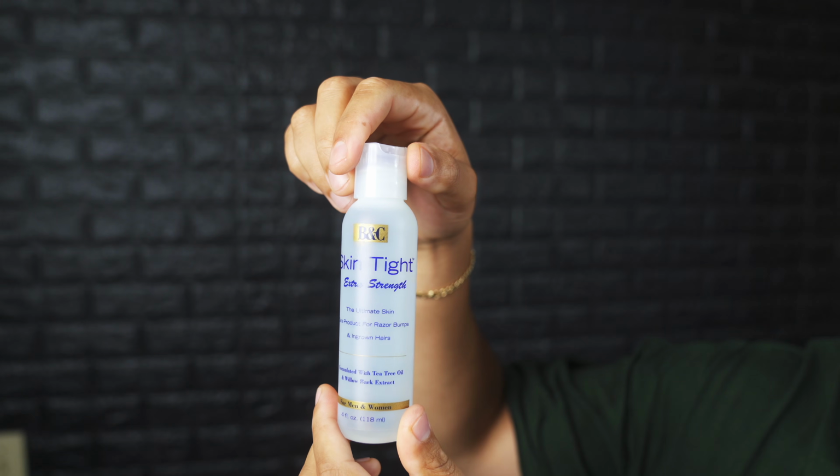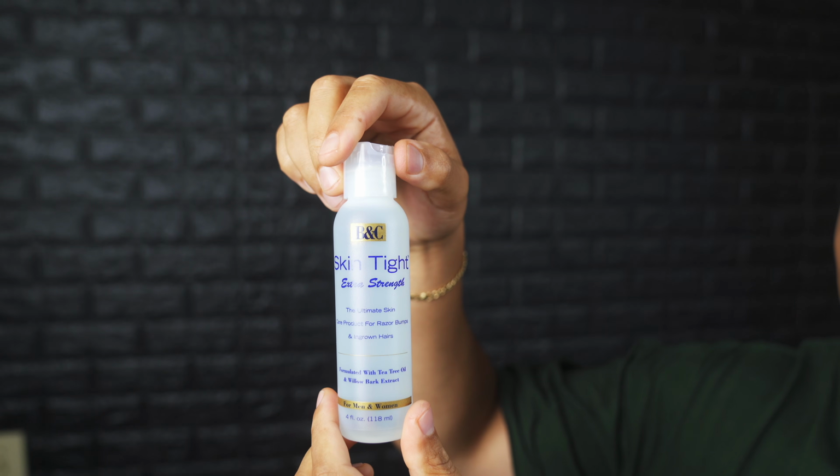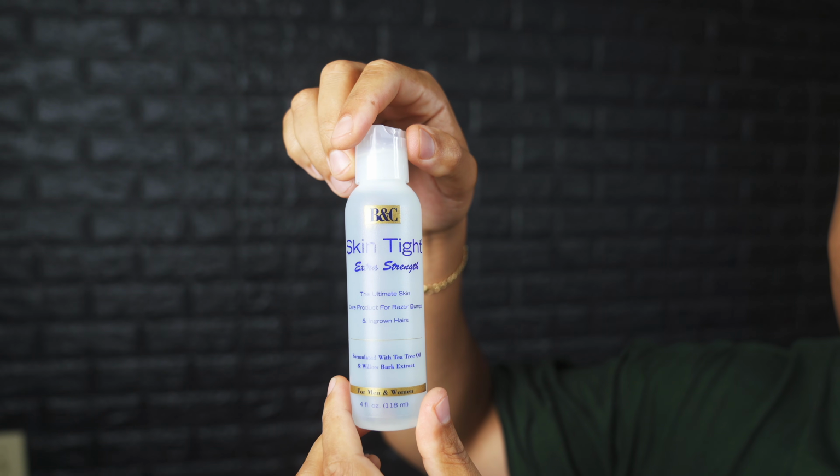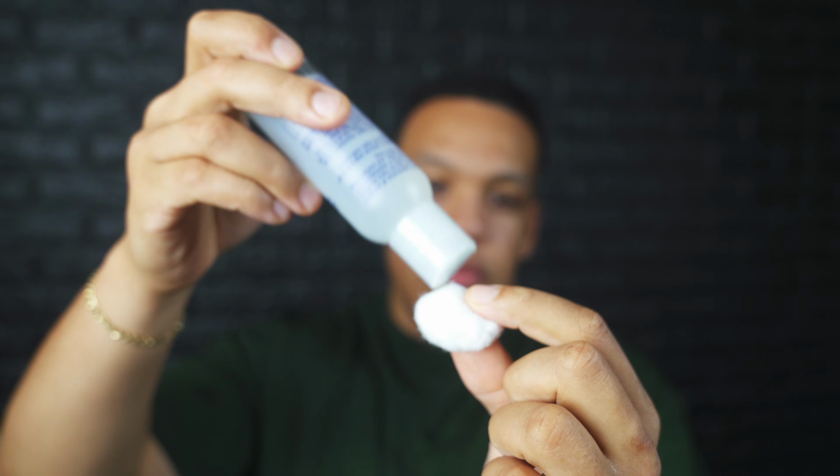Skin Tight dries up inflamed hair bumps and razor bumps. It's a concentration of acetylsalicylic acid, which is a fancy name for aspirin, tea tree, and willow bark, which all have anti-inflammatory properties. You can also exfoliate using an antibacterial soap and use tweezers to remove the trapped hairs.